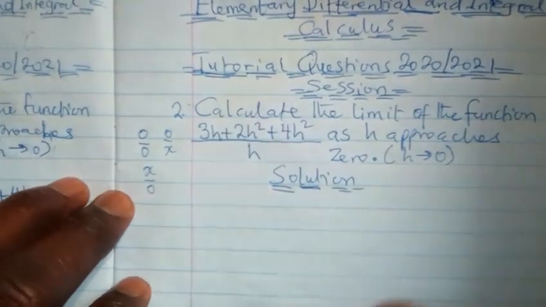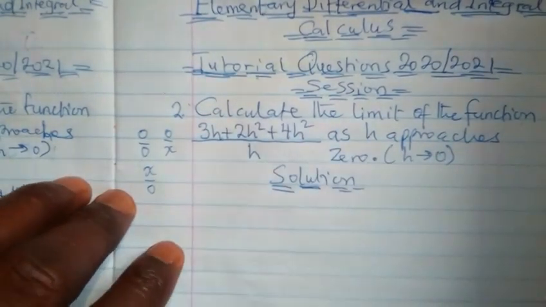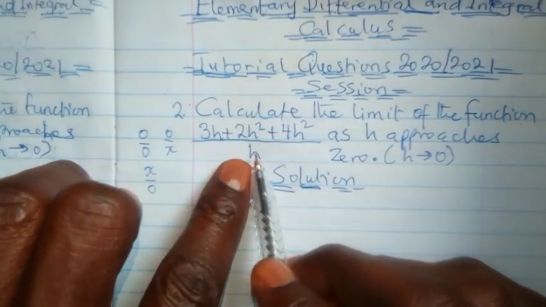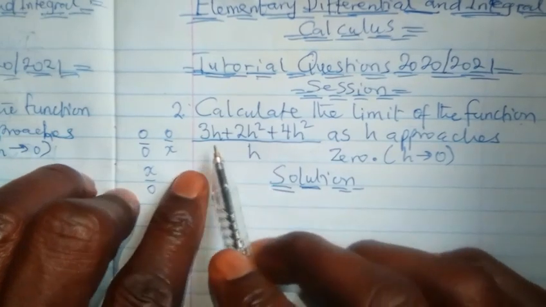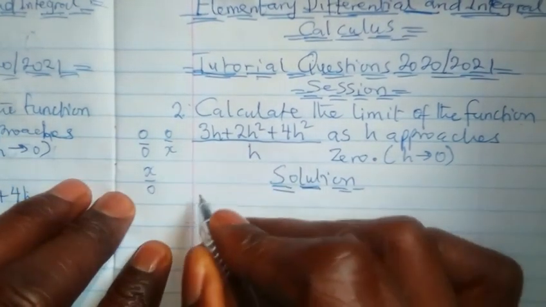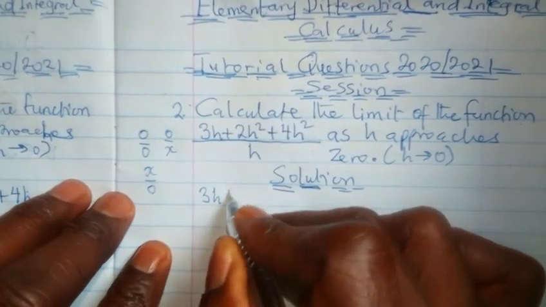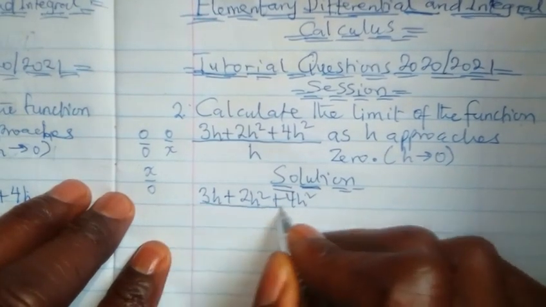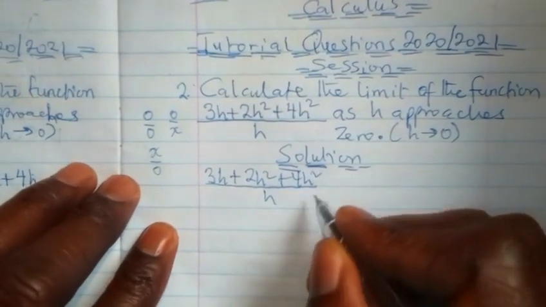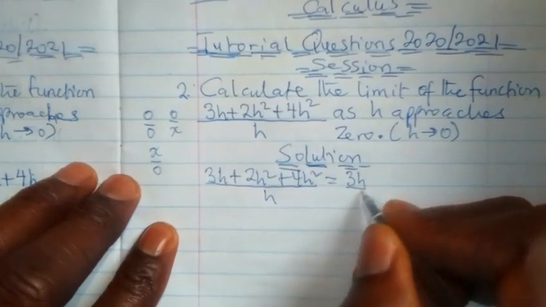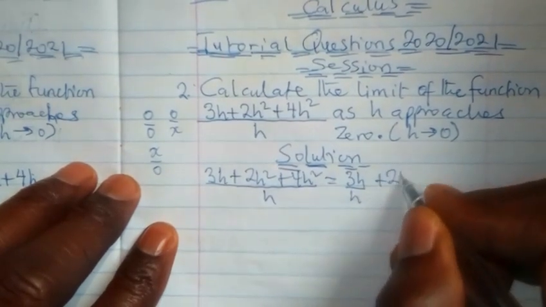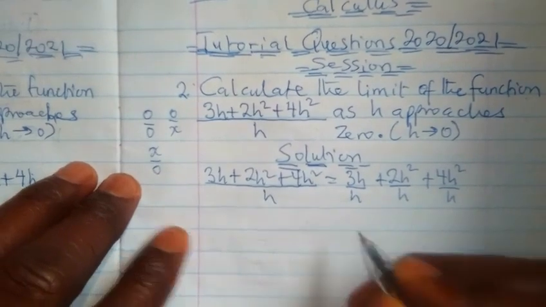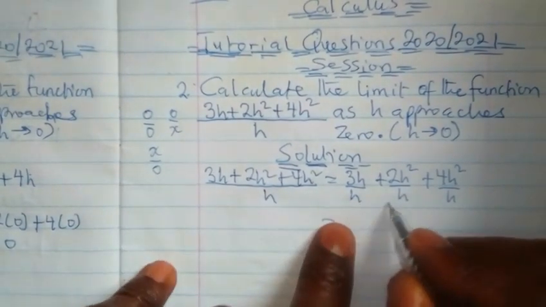So what method are we going to use in solving this problem? The method we are going to use is simply division. We use this h, which is a common factor for each of the terms here, to divide each term. So 3h + 2h² + 4h², all divided by h, would now become 3h divided by h, plus 2h² divided by h, plus 4h² divided by h. So we have to divide each term by the common denominator h.